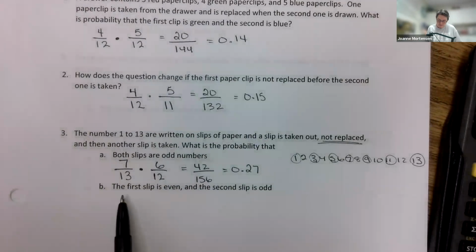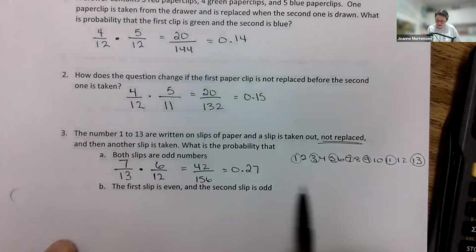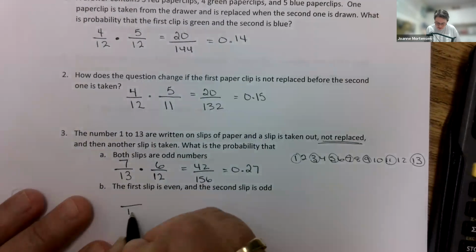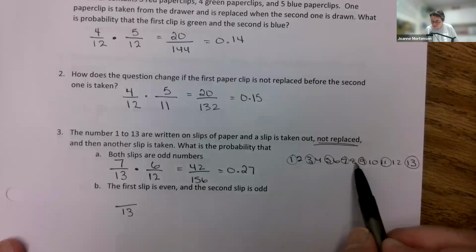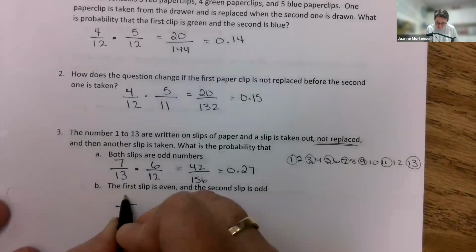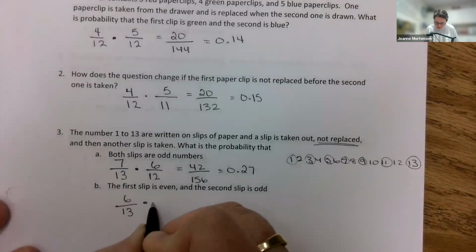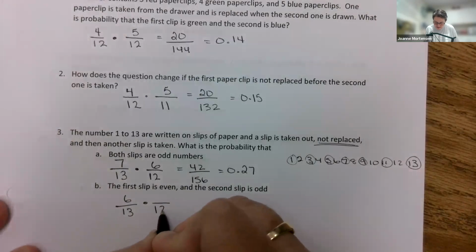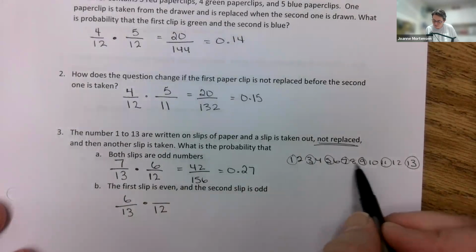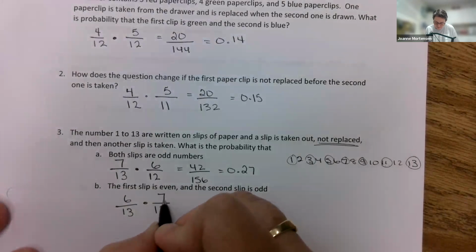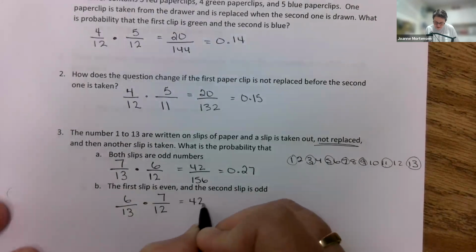Now, we want the first one is even, the second one is odd. So 13 to start with. Pretty sure the answer is 6 here, but I'm going to count 1, 2, 3, 4, 5, 6. There's 6 even numbers. Times, we didn't replace it, so this is going to be a 12. Now we want odd. 1, 2, 3, 4, 5, 6, 7. There we go. So 42.